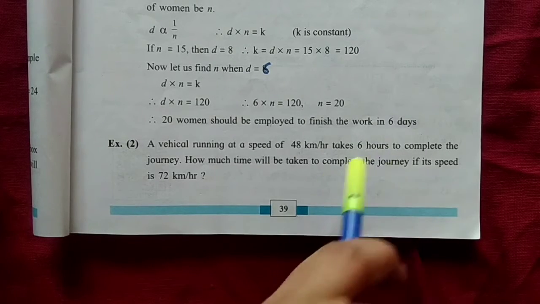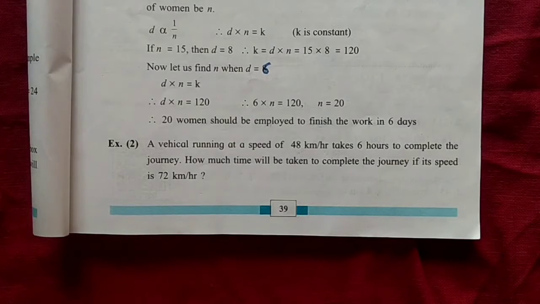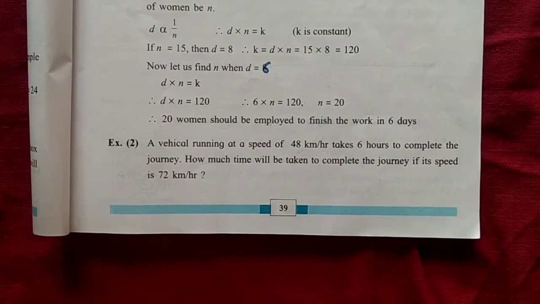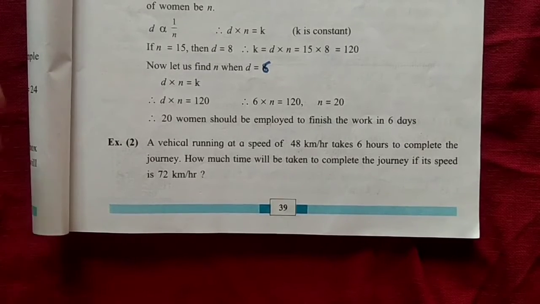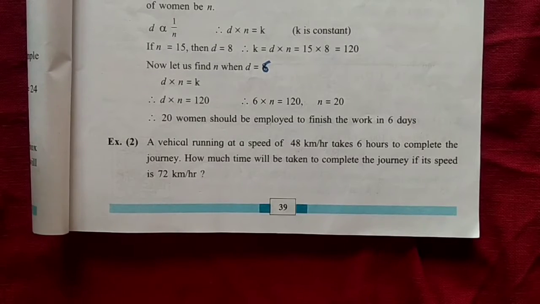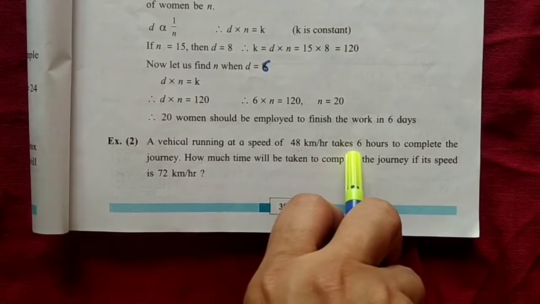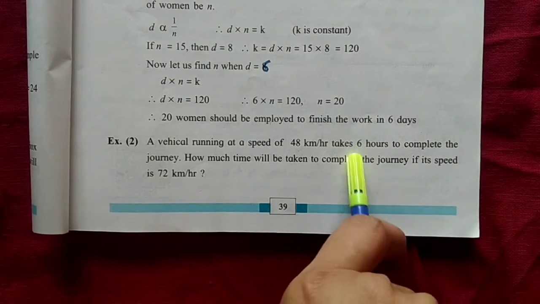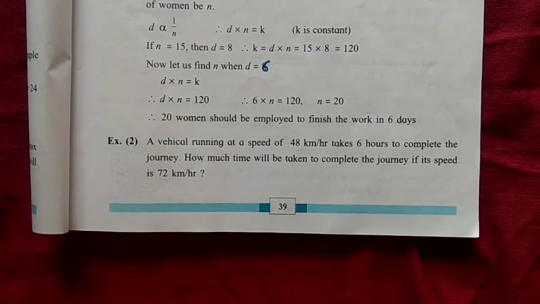So when the car is traveling at some speed, it takes 6 hours. If the speed is increased, the travel time will become less, isn't it? When the speed of the car increases, it will travel more in 1 hour, and it will take less time to cover the distance. So this is an inverse variation, so the time taken would be less than 6 hours.